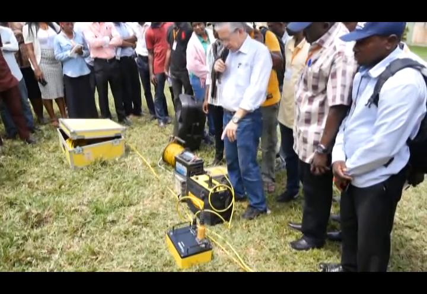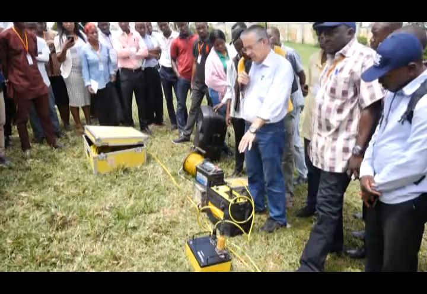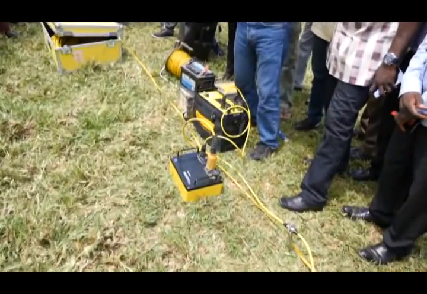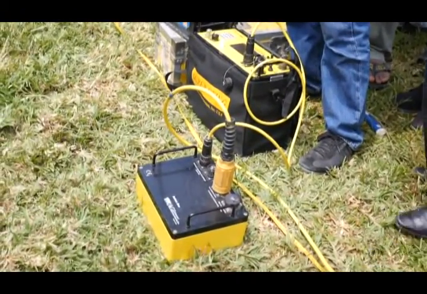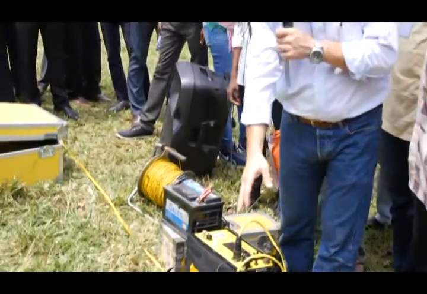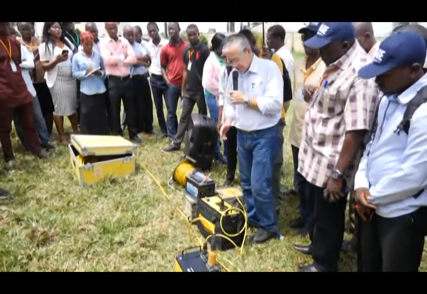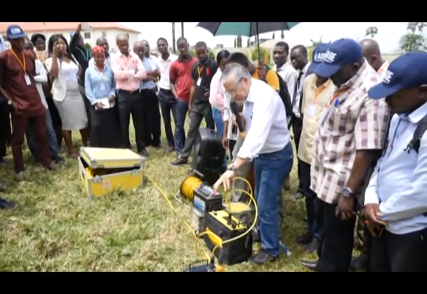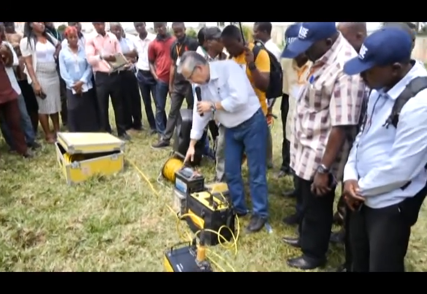You have 2 connectors, low cable section and high cable section. Low cable section means from 1 to 56, high cable section means 57 to 112. Since we're just using up to 56, I just put it in the low cable section. So I connected here, then I connect the instrument to the switch box, and I power up the battery.